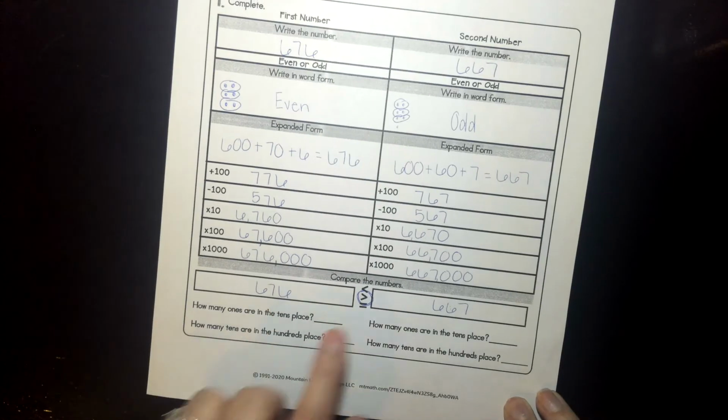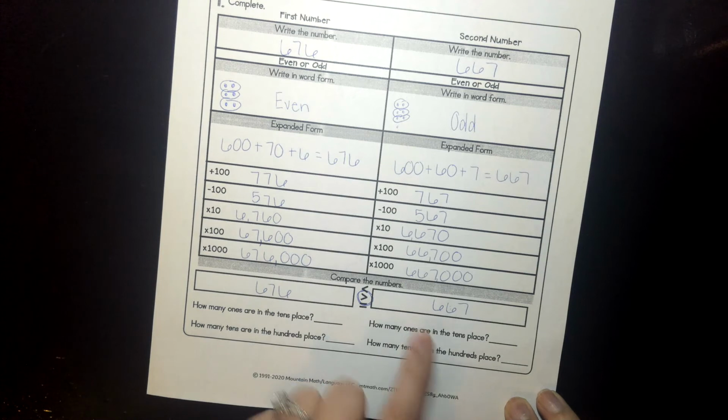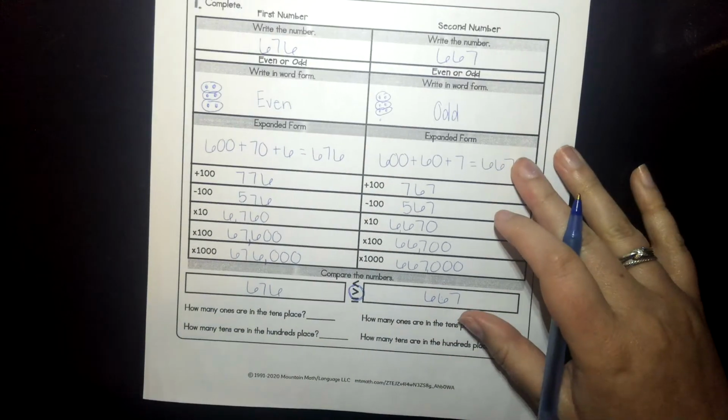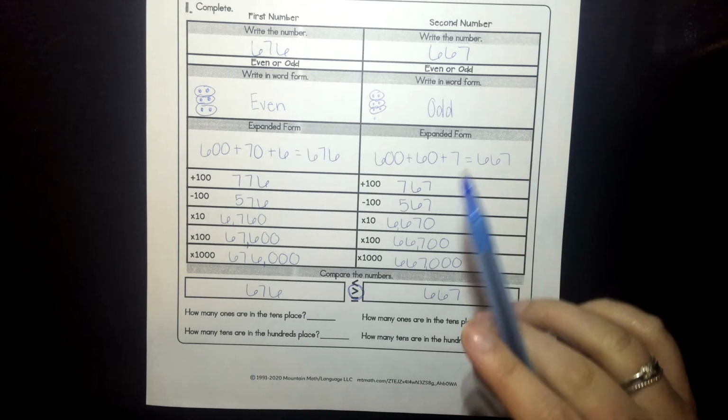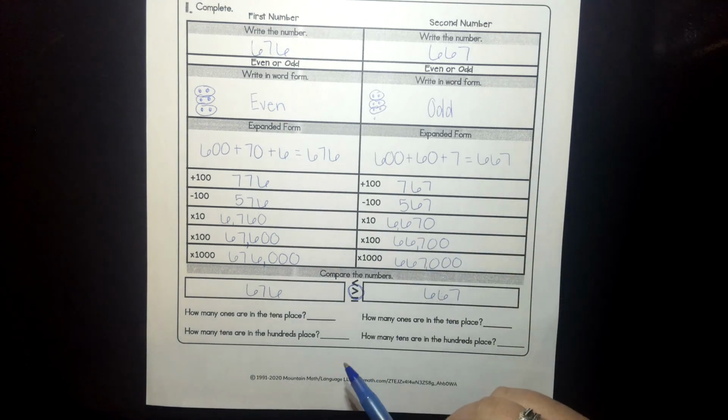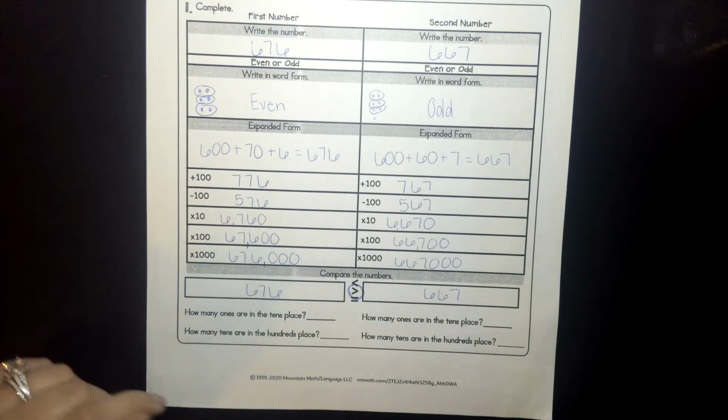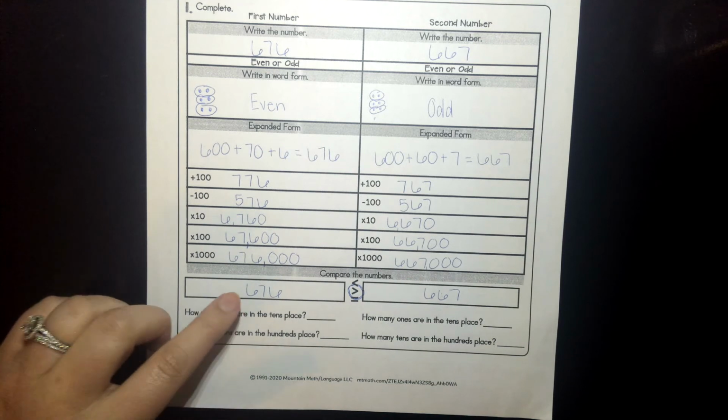676 is greater than 667. All right, still focusing on those same numbers. How many ones are in the tens place? So this question is a little bit tricky, but we can figure it out together.